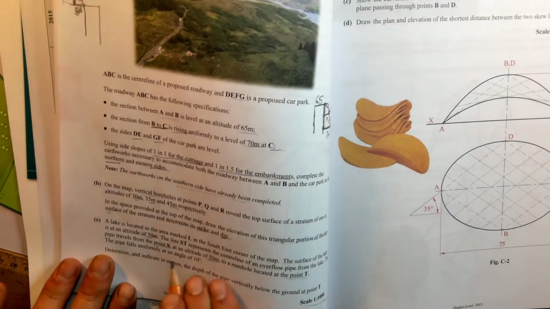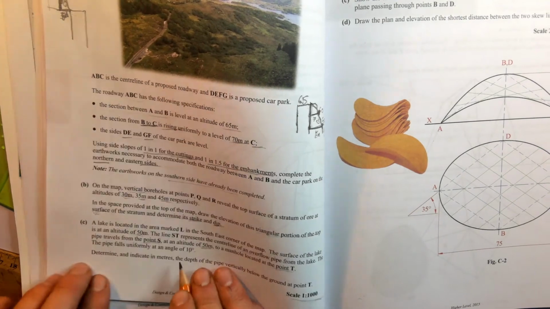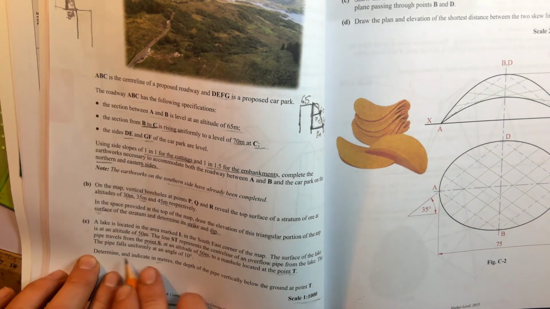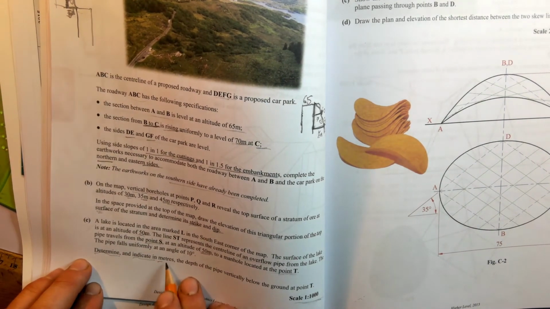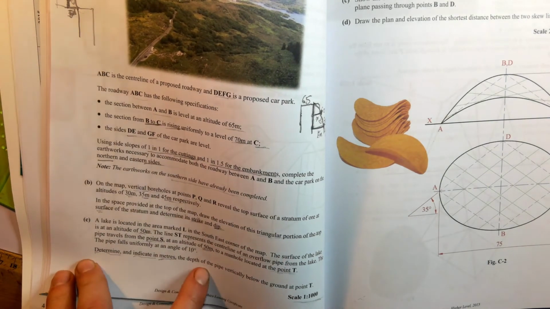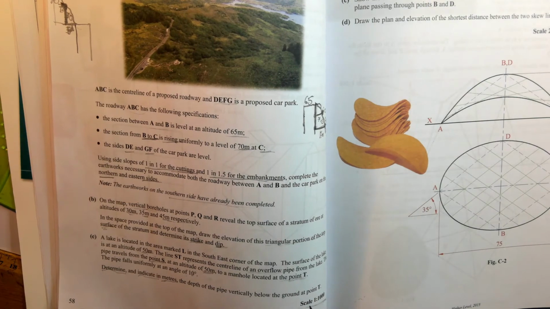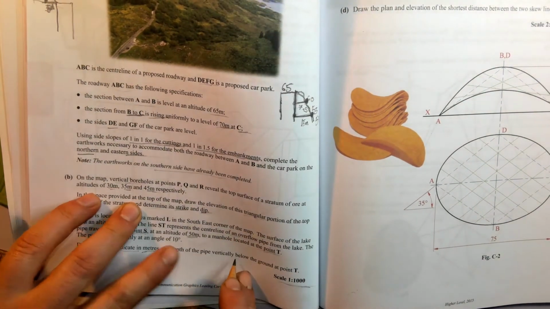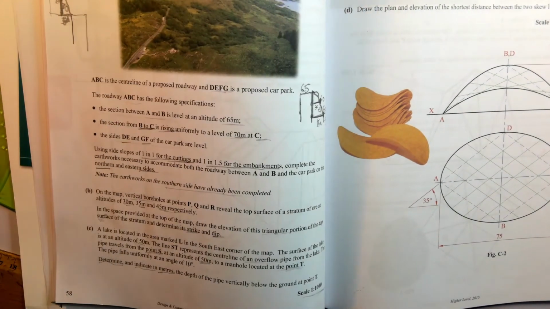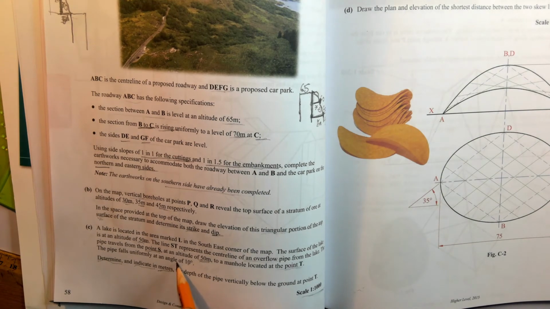The pipe falls uniformly at an angle of 10 degrees. Determine and indicate in meters. So those keywords: determine, indicate in meters. The depth of the pipe vertically below the ground at point T. So T is at the ground height of 40. Now, it says it makes an angle of 10 degrees.